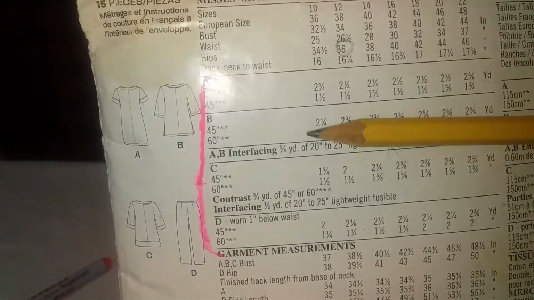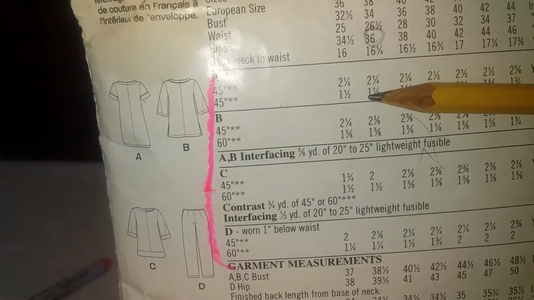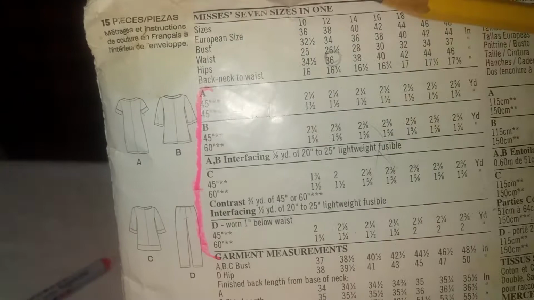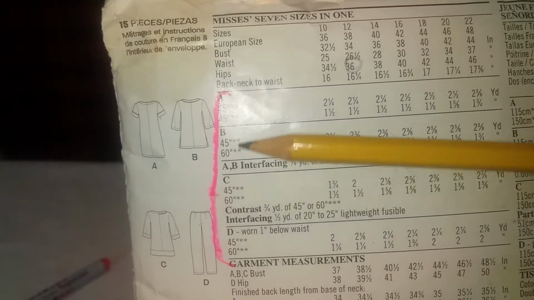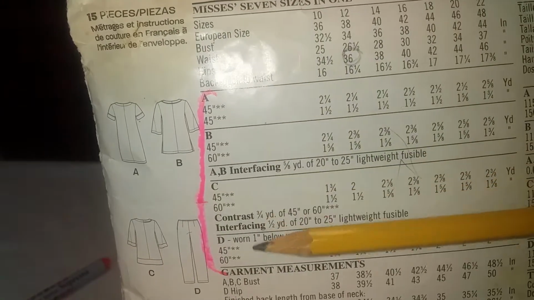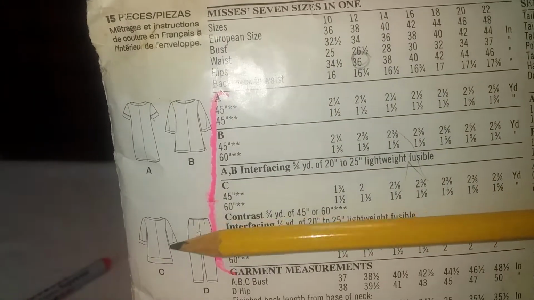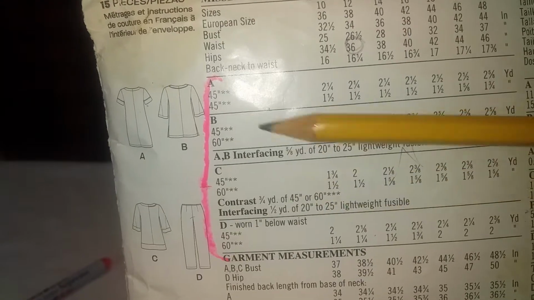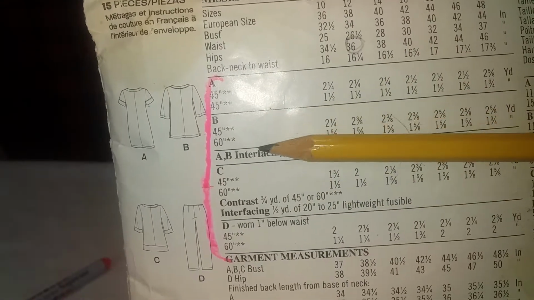In order to use your yardage chart, which is highlighted with these 4 boxes, correctly, you have to know 3 things. You have to know what size you'll be using and cutting out. You have to know which style garment you're making at that moment. This pattern has 4 styles. And you have to know how wide your chosen fabric is.